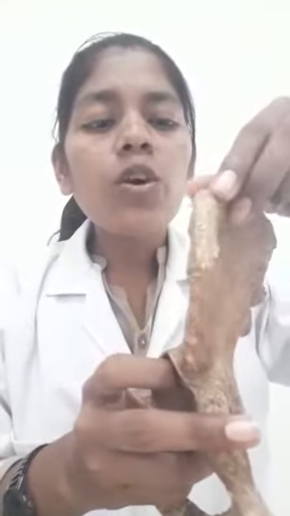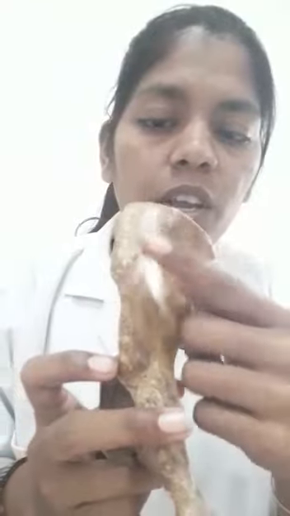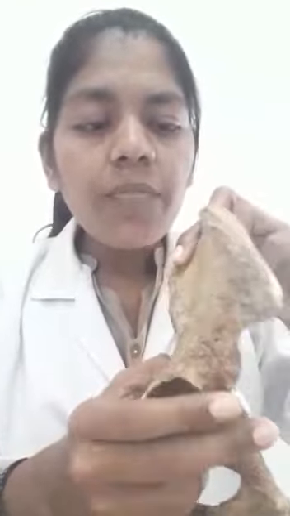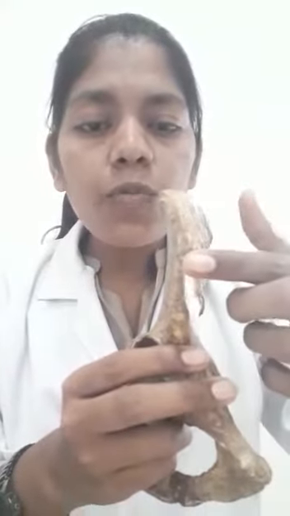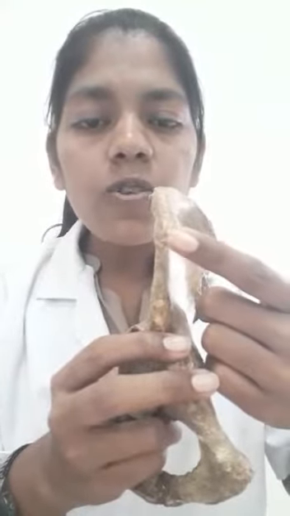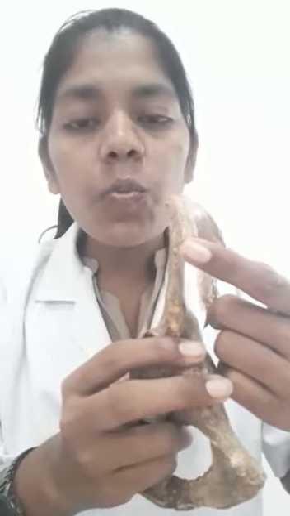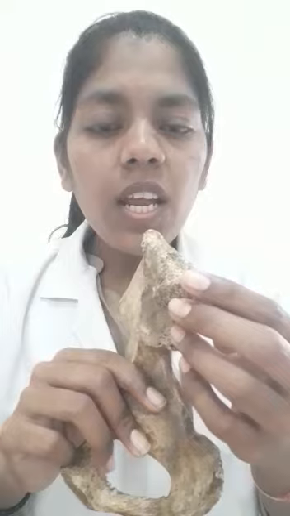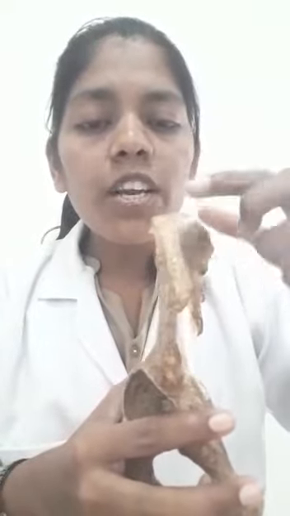Now the features of the ilium. The supermost part of the ilium is a convex ridge-like structure called the iliac crest. This iliac crest is concave inward in front and concave outward behind. It consists of two ends. The anterior end is also known as the anterior superior iliac spine, and the posterior end is called the posterior superior iliac spine. This iliac crest is divided morphologically into two parts.